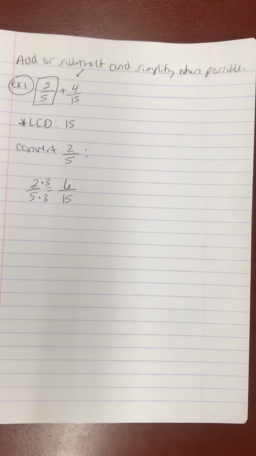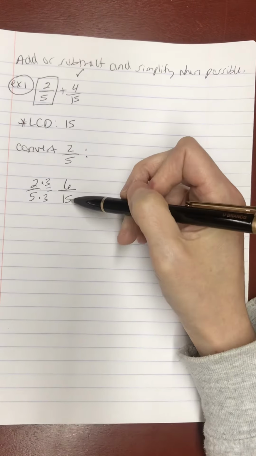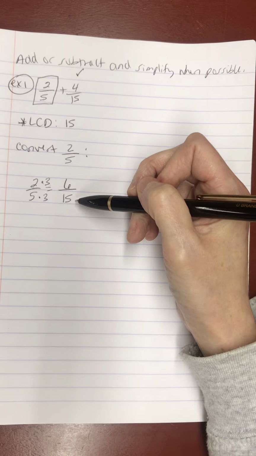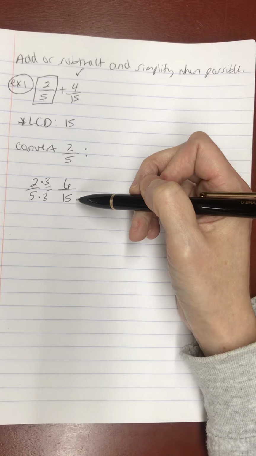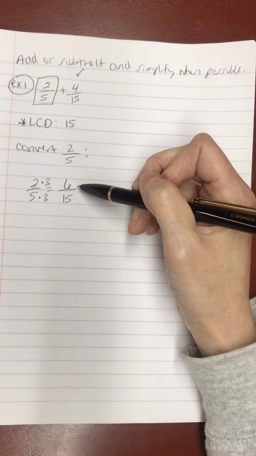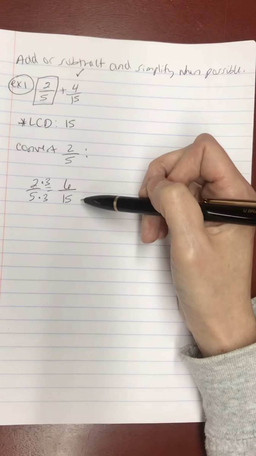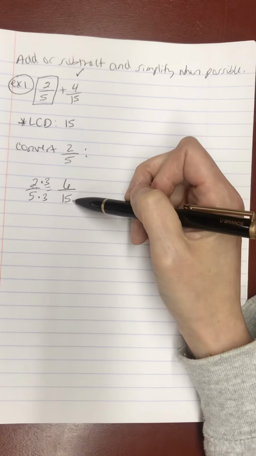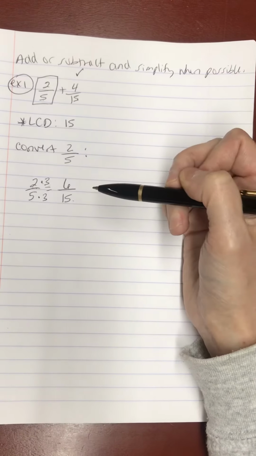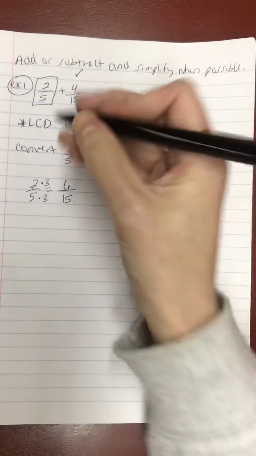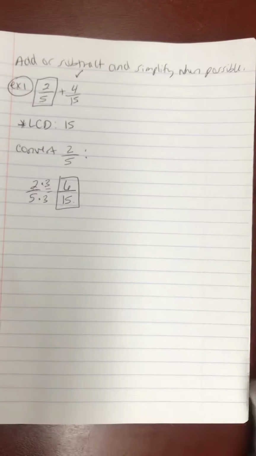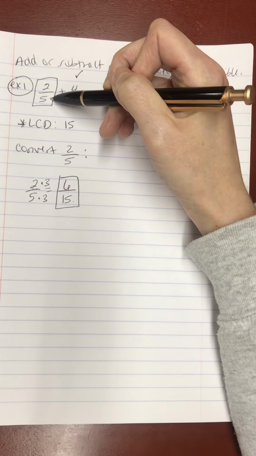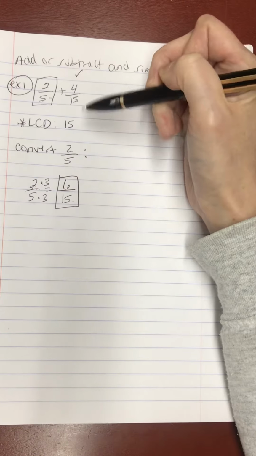Now, it is very tempting to say, oh wait, 6/15, I can simplify that. I can take a 3 out. You don't want to do that. You don't want to do that until the very, very end of the problem. Because think about it. If you did that right now, if you divided a 3 out of the top and the bottom, you would be going in circles. You would just get 2/5 all over again. And then you'd have to convert it back. And then you go in circles. So you do not want to simplify until the very end. This is the number that you want to use now to replace this number. We don't care about 2/5 anymore. 2/5 is gone. And now we just want to use this number.